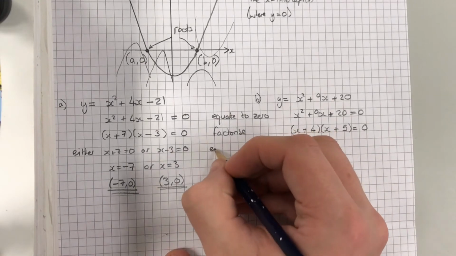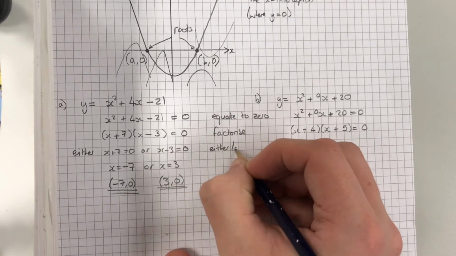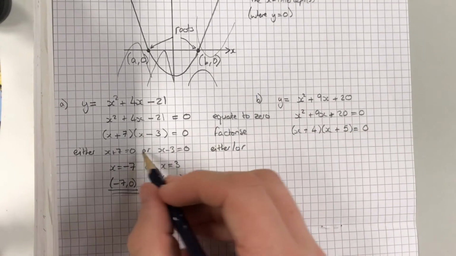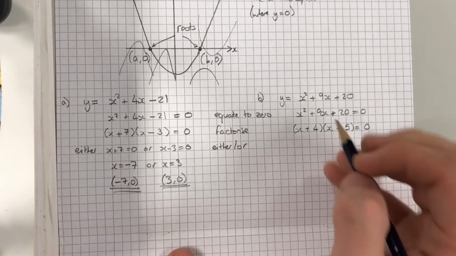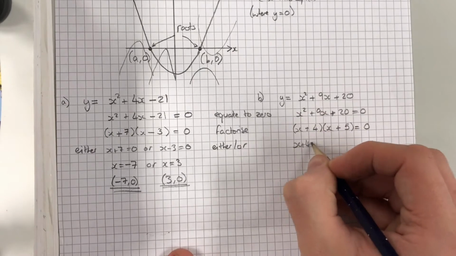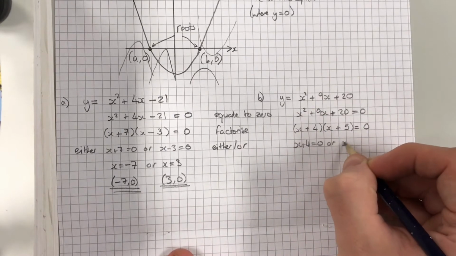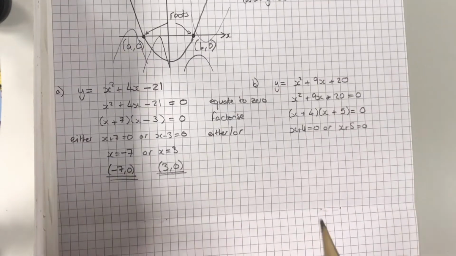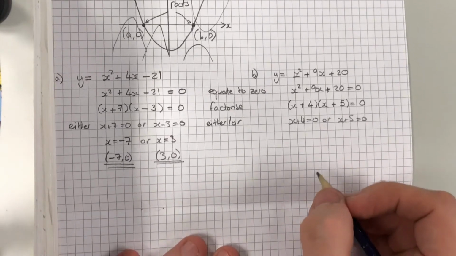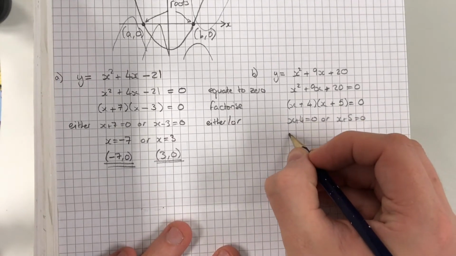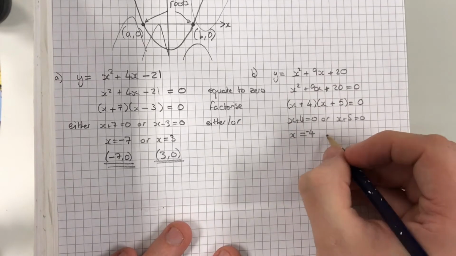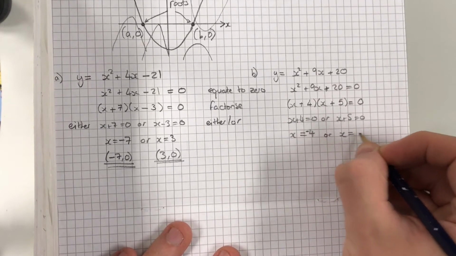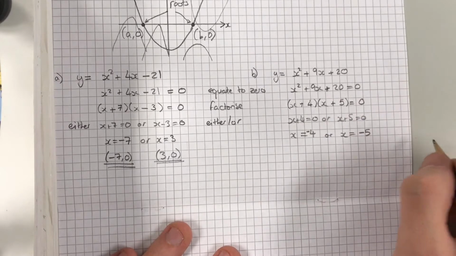Next step is our either-or statement. In the last one we said either x plus 7 is 0 or x minus 3 is 0. So over here we have x plus 4 equals 0 or x plus 5 equals 0. If x plus 4 is 0, that means x equals negative 4, or x equals negative 5.